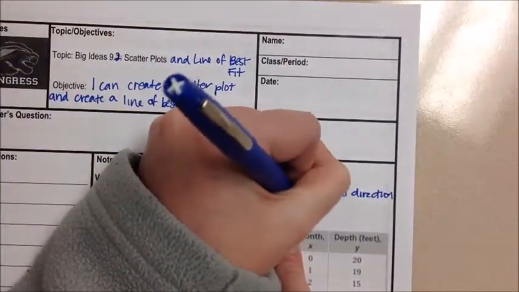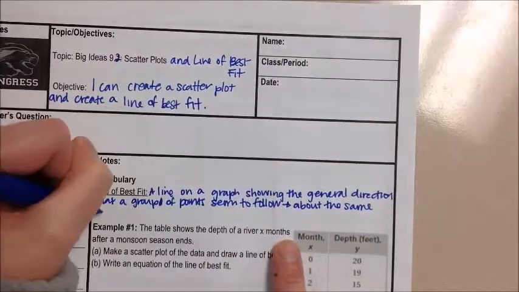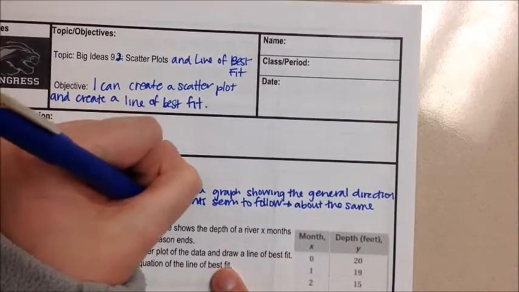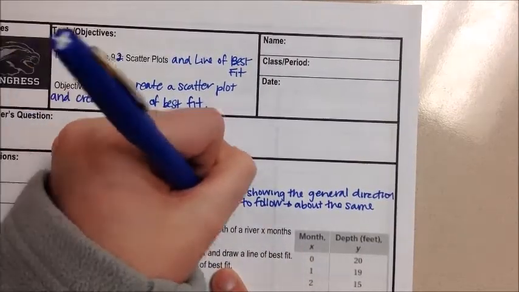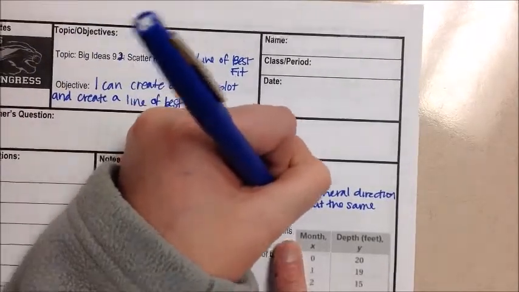Okay, so it's a line on a graph showing the general direction that a group of points seem to follow, and you want to have about the same number of points on either side of the line.